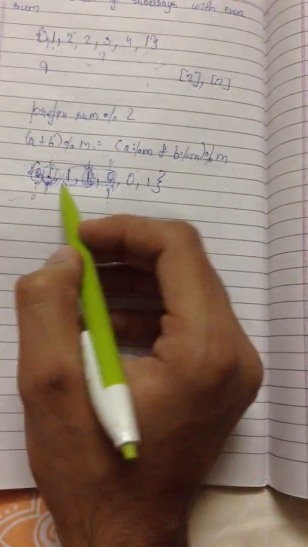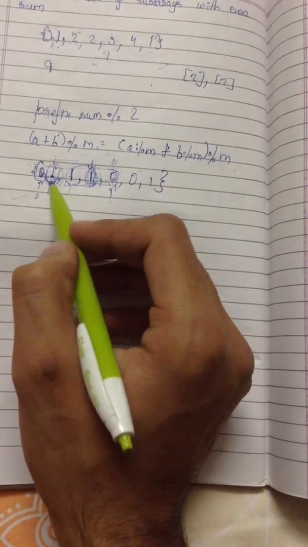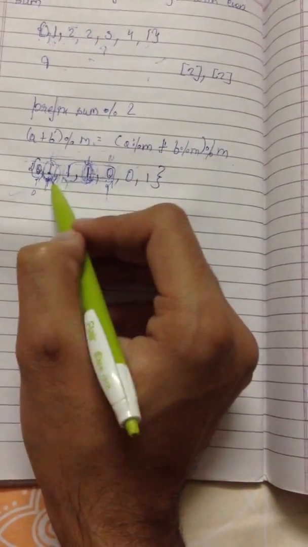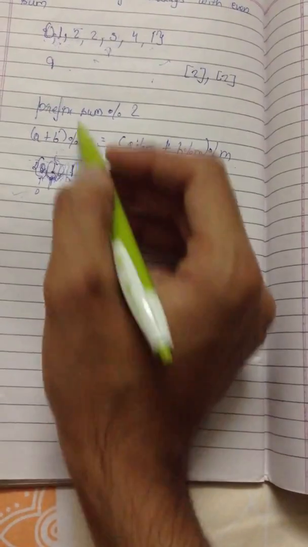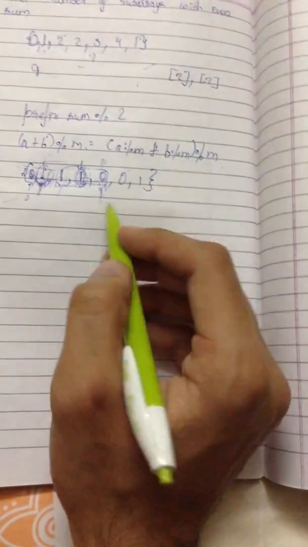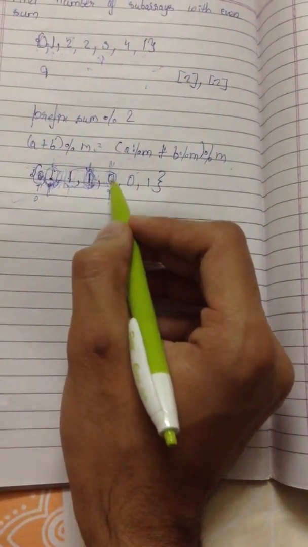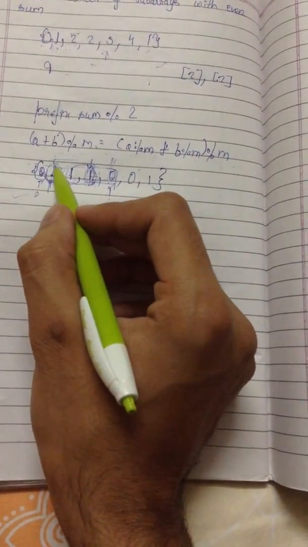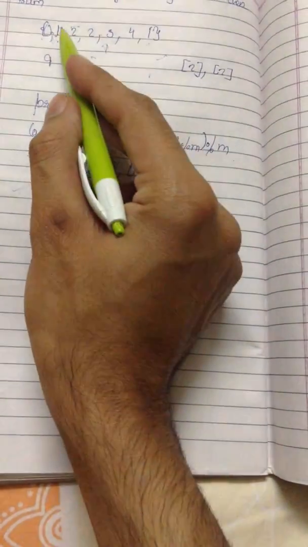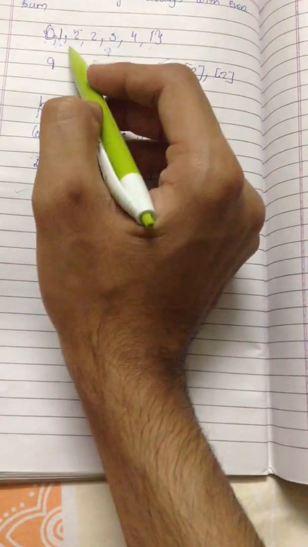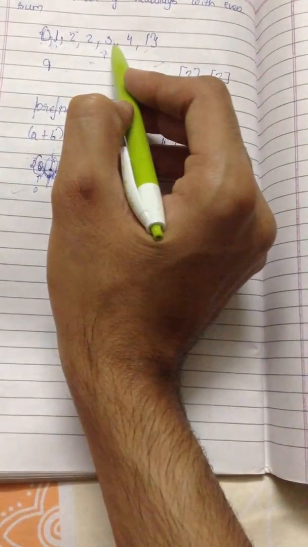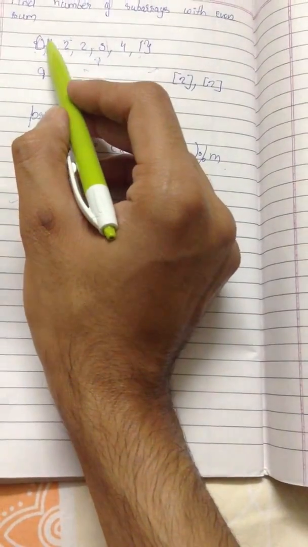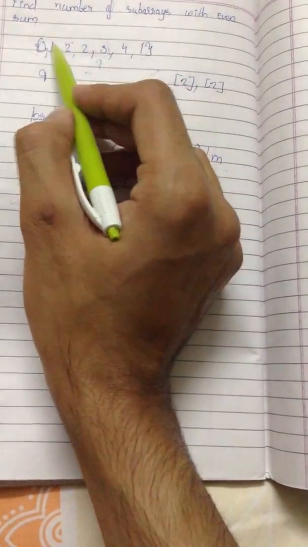Okay, now if we're subtracting this with this, that means here just this value. So if we are subtracting this with this, it's actually going to be odd, because here you see that we are considering this array, but we actually have to consider this whole array.